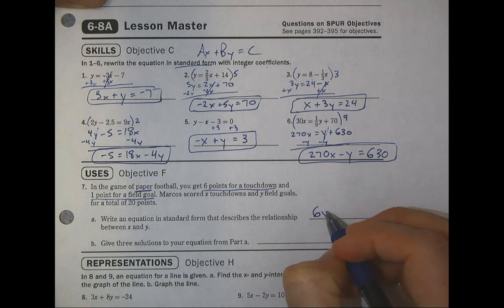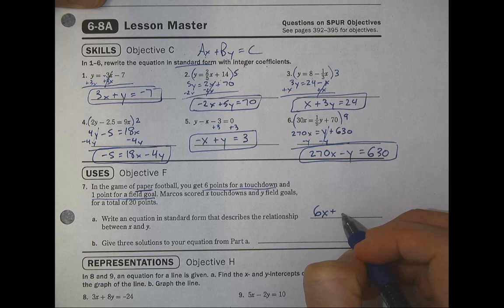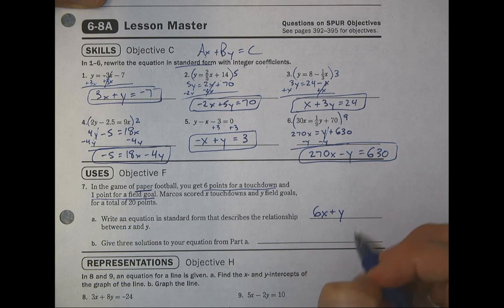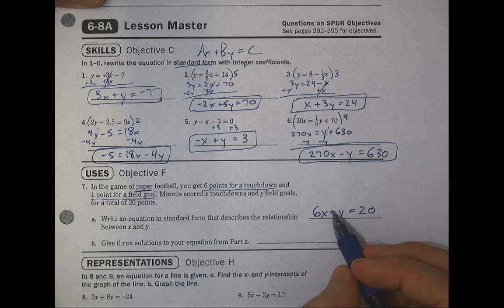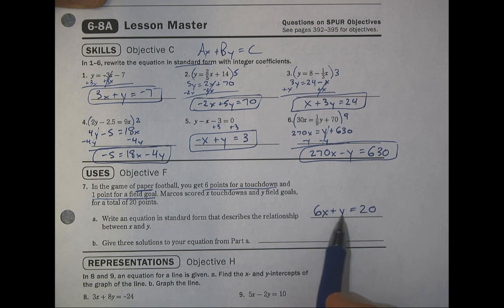So it's 6 times the number of touchdowns, and y field goals. For every field goal, you're going to multiply by 1, so it's just 1y. It's going to be a total of 20 points. So there's my equation: 6 times the number of touchdowns plus the number of field goals has to equal 20. Give 3 solutions to your equation from part A, so numbers we could plug in.